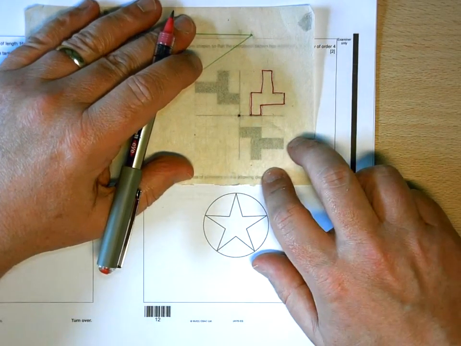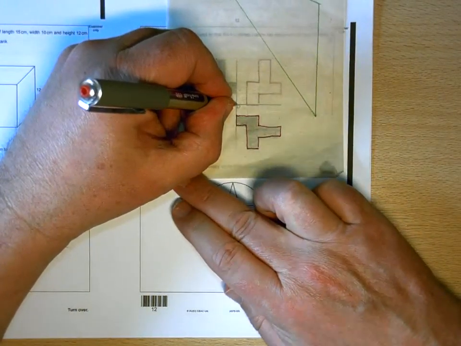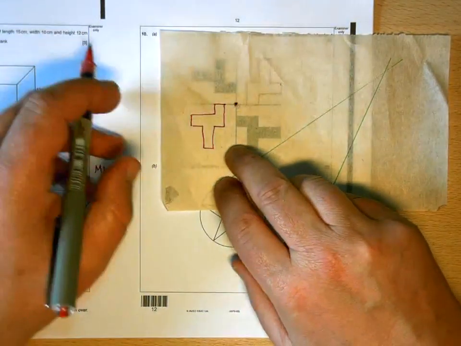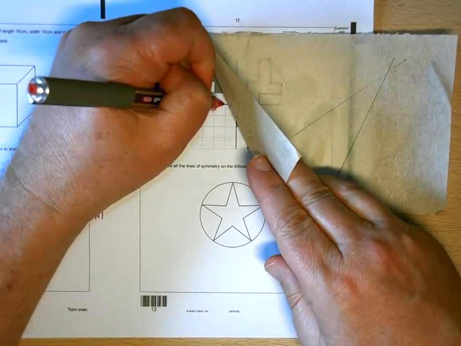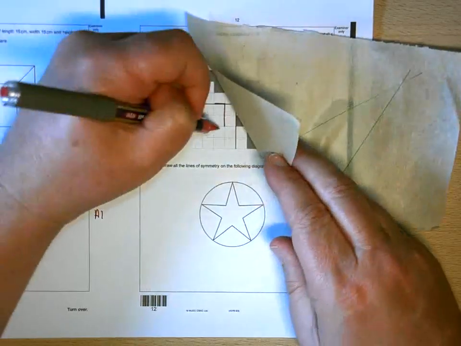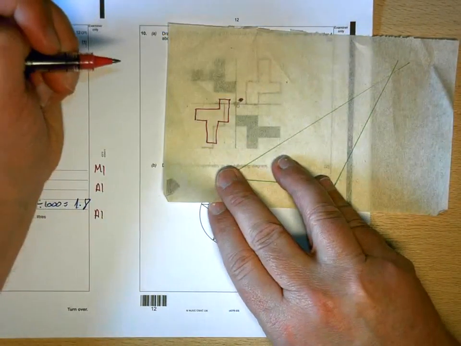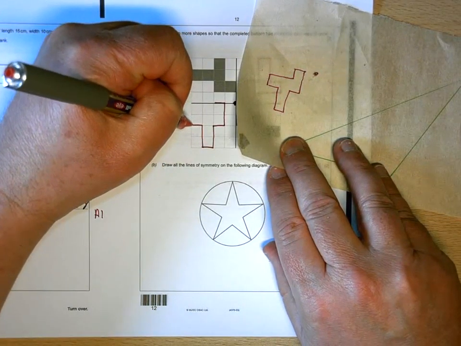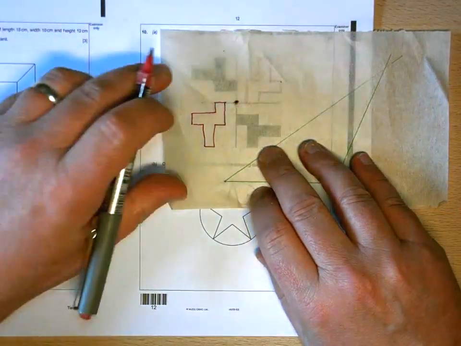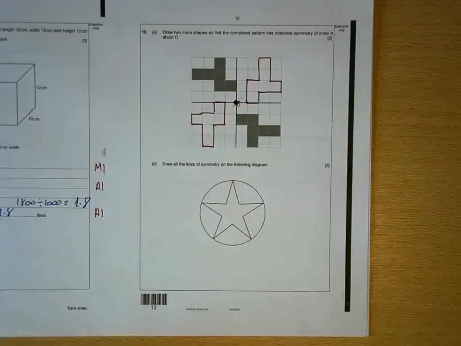Next time we turn it now, it should completely cover the one that's already there, which it does, and then one more turn will take it to there. So that's what you need to cover. That's where you need to draw this. So there, and then one more turn would take you back to the start. So that's what it's looking for there.